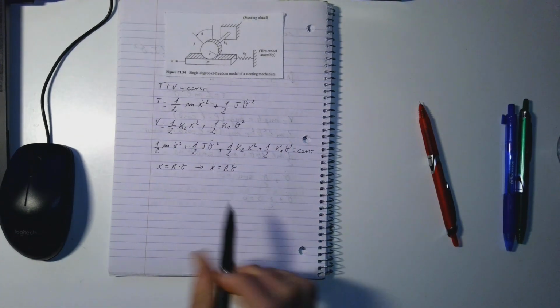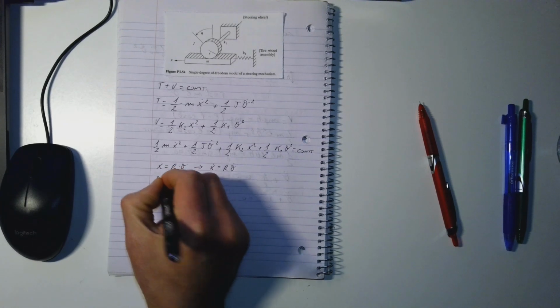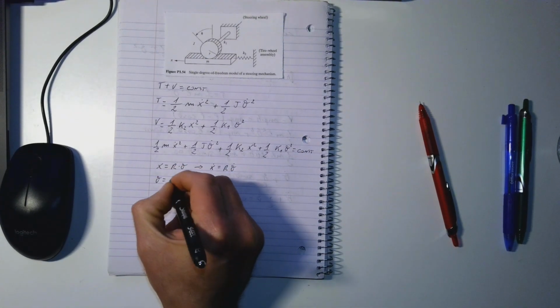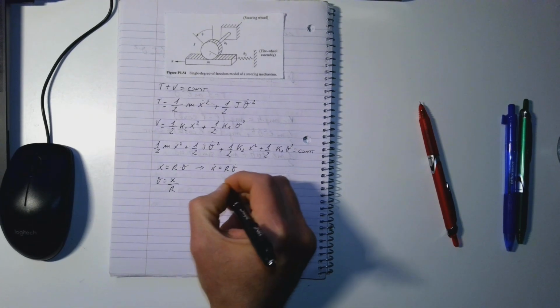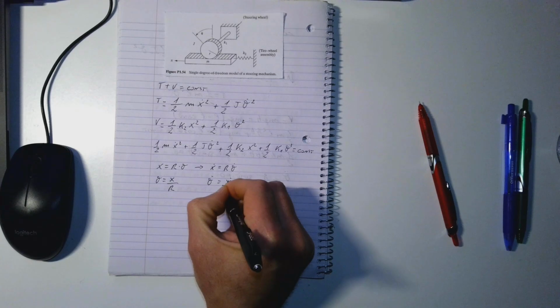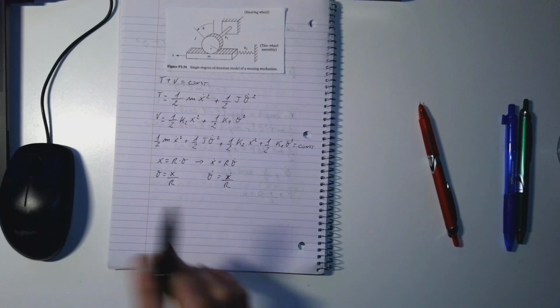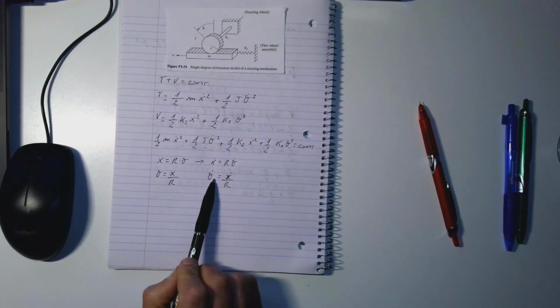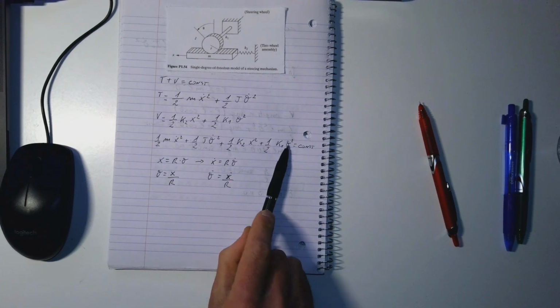Which means that if we rearrange these, we have that theta is equal to x divided by r, and of course theta dot is equal to x dot divided by r. Now that we expressed both theta and theta dot as a function of x, we can plug them in.